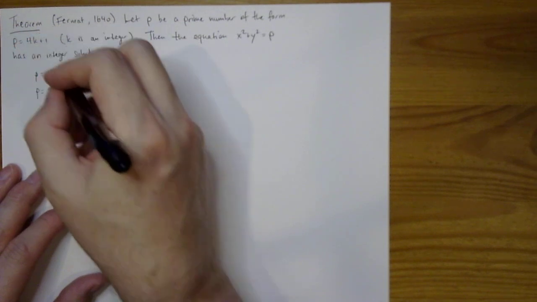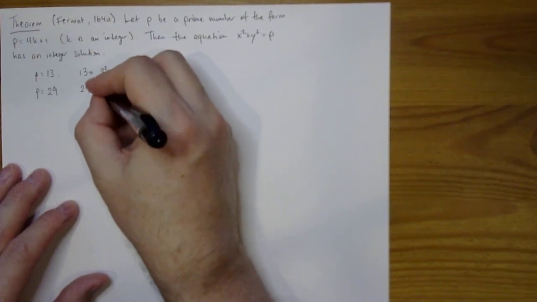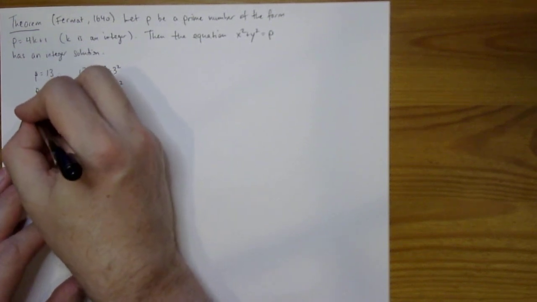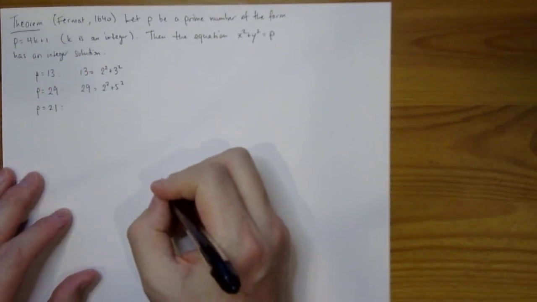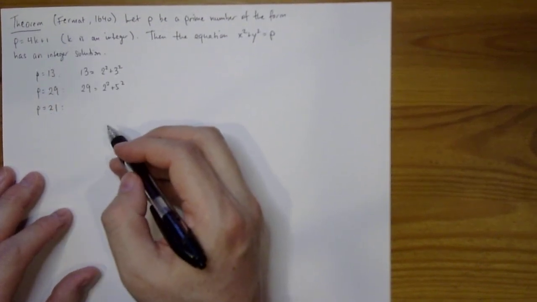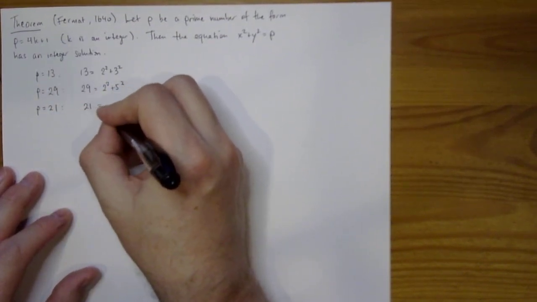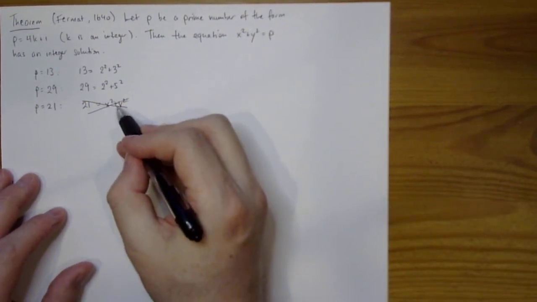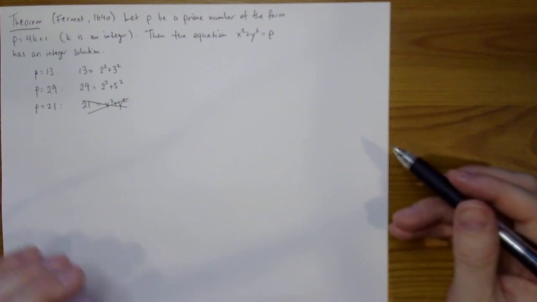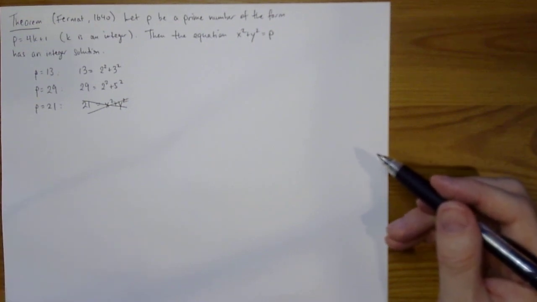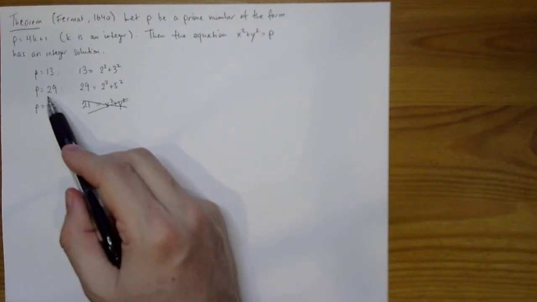29, which is, again, 4 times 7 plus 1. 29 is 2 squared plus 5 squared. By the way, it's important that p be prime. 21 is 4 times 5 plus 1, but it's not prime. And in fact, there is no solution. You can check that because there are only so many squares between 0 and 21. So that doesn't work. So it's important that it has to be prime.